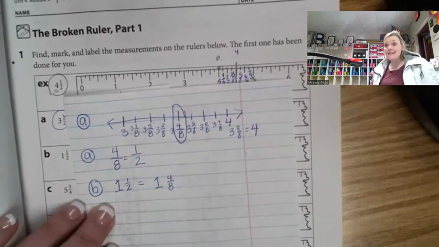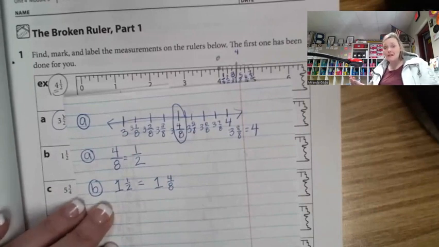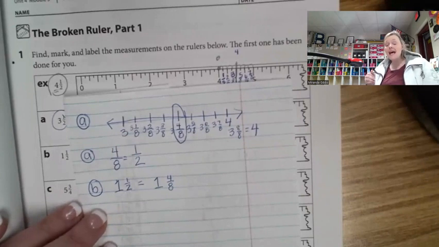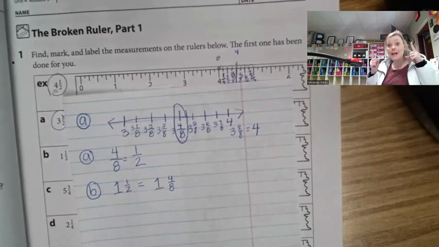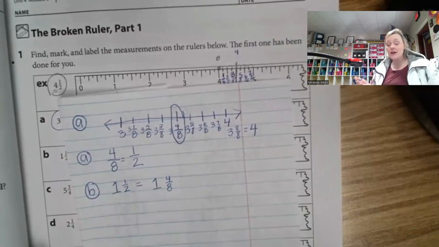Now, how can I make this into an improper fraction? First, let's remember what improper fraction means. An improper fraction has a numerator that's bigger than the denominator. It's a fraction greater than 1.